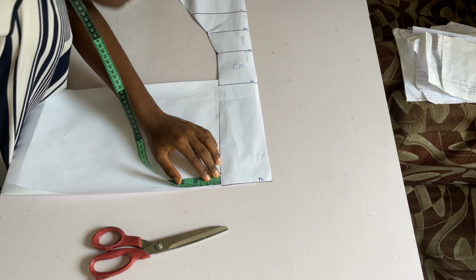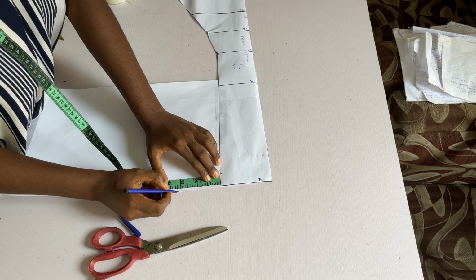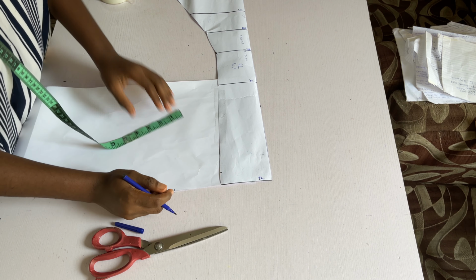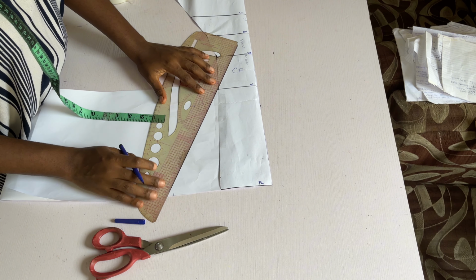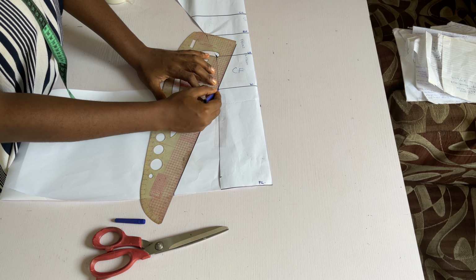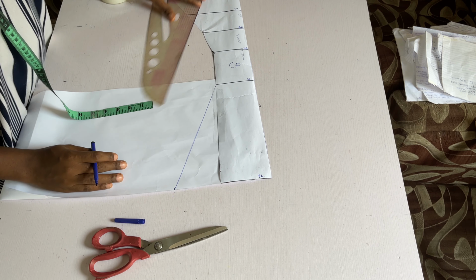For this pattern I'm working with, I'll be adding 3.5. If you don't want your flare to be too much, you can add 2 inches, but if you want it to be more than this, you can also add from 4 to 5 depending on your preference. So for this pattern, I'll be adding 3.5 inches. When I'm done, I'll connect it back to the waistline.